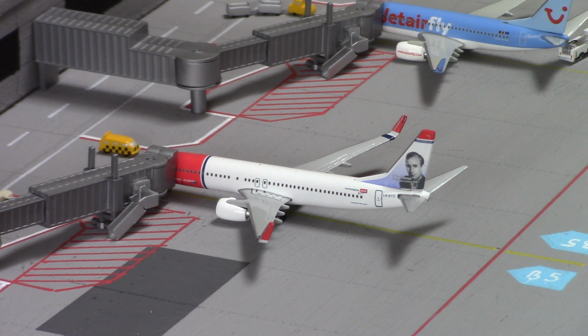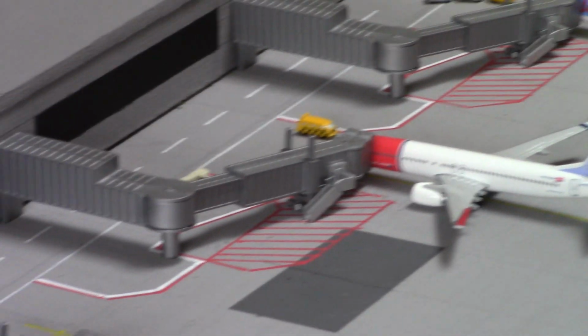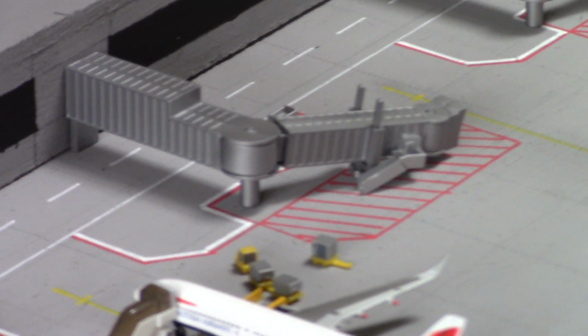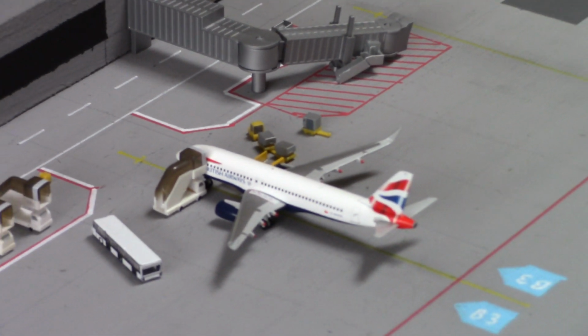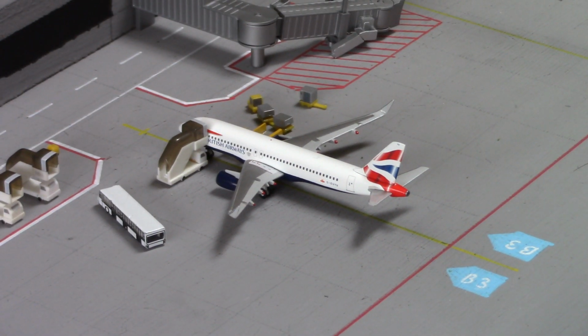So next up we've got this Norwegian 737-800, which is registration Lima November Delta Uniform Charlie. I'm not quite sure who's on the tail actually. Maybe I should have looked at that beforehand, but I'm sure if you search the registration you'll find that out. Next up, if we zoom out a little bit, we've got this British Airways A320. As you can see, it's got the sharklets. Registration is Golf Echo Uniform Yankee Uniform.